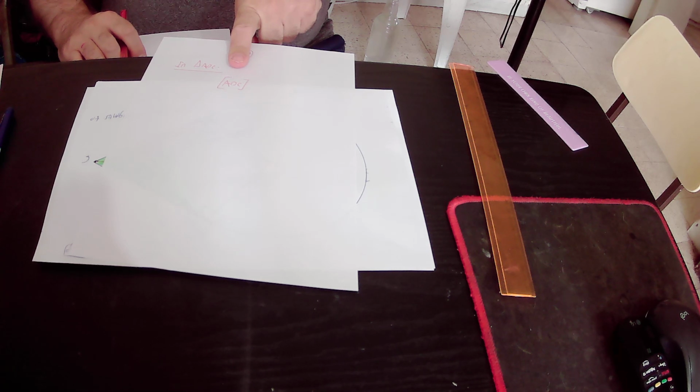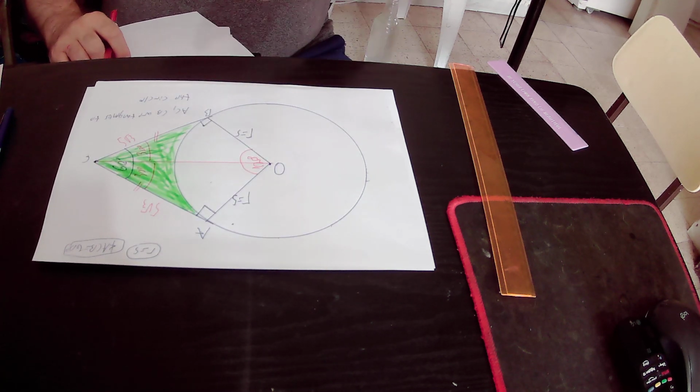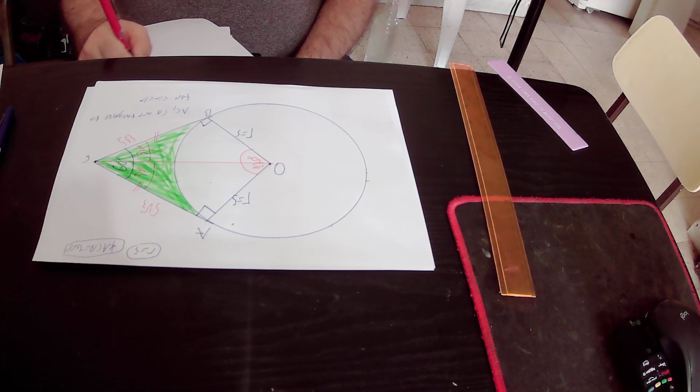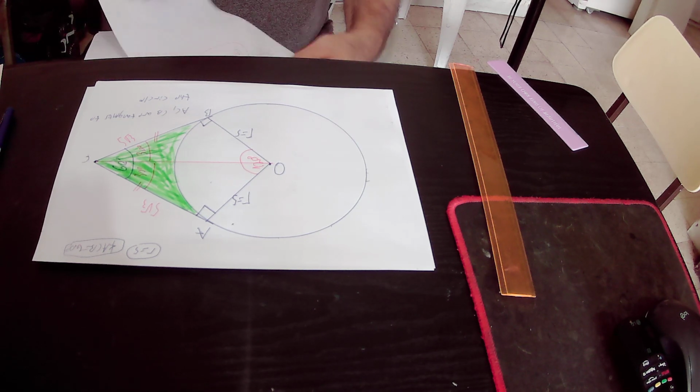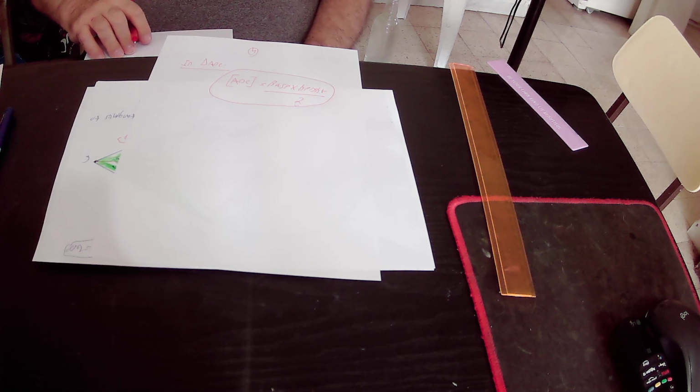This means the area of triangle AOC. So the area of triangle AOC equals the base of the triangle times the height to the base, divided by 2.